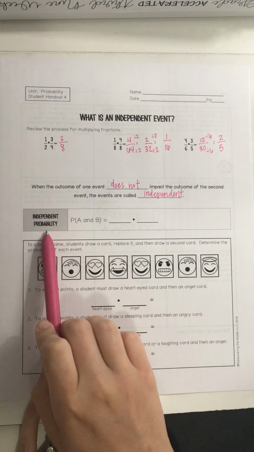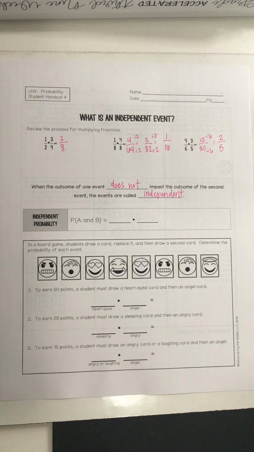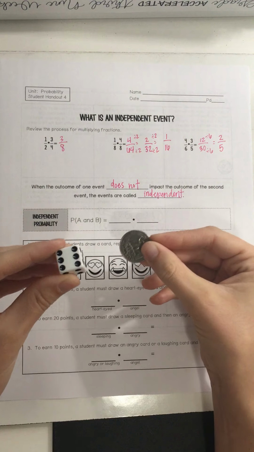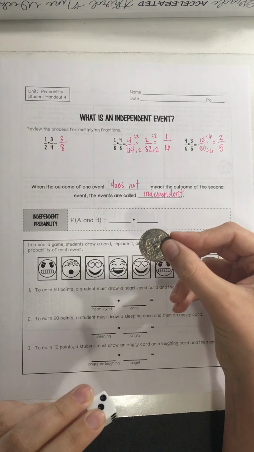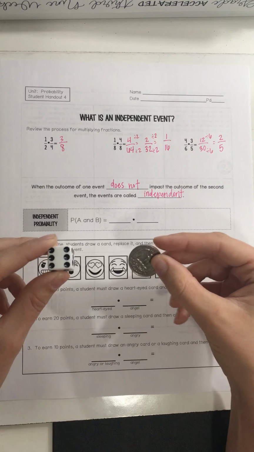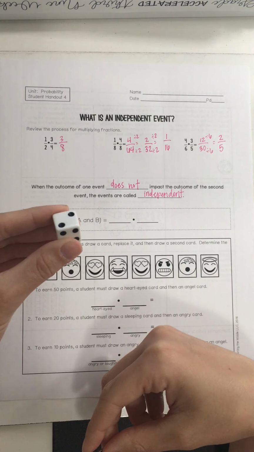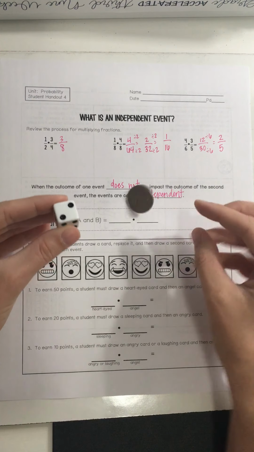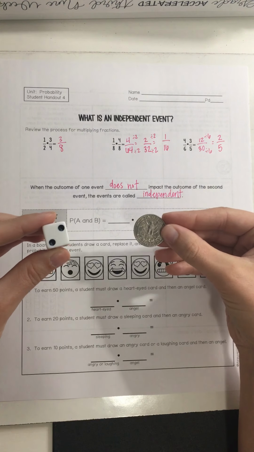So when we are solving for independent probability, like we said, we're going to be multiplying fractions. We're talking about 2 things or 3 things or 4 things that are happening. If we go back to the example of rolling a dice and flipping a coin, these are 2 events that are happening. Let's say the probability of rolling a 2 on a dice, and the probability of flipping tails on a coin.